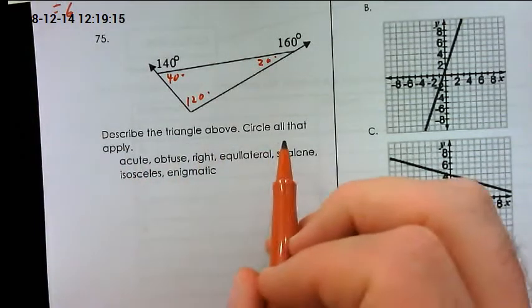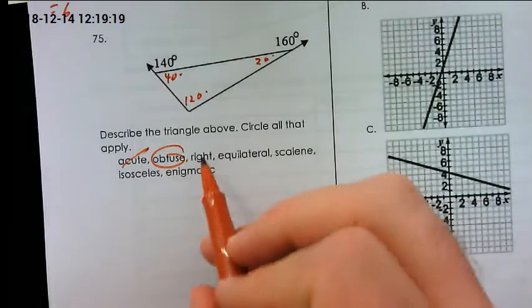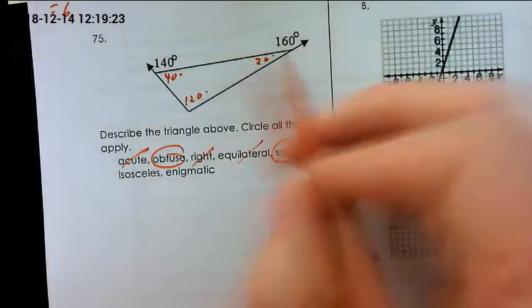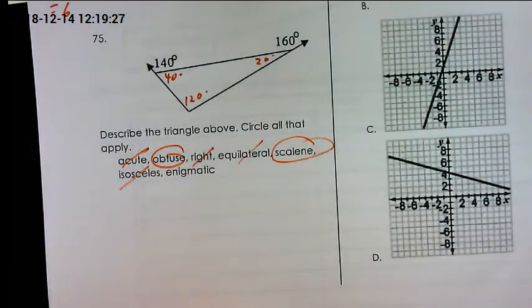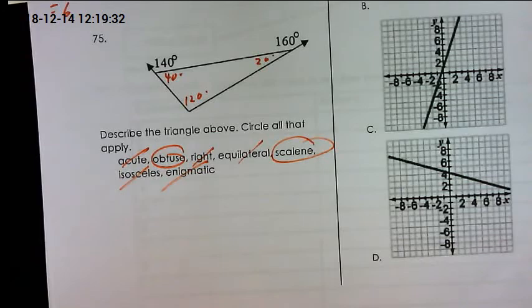So, describe the triangle above, circle all that apply. It's not acute. Obtuse would work because it has one obtuse angle. Right doesn't work. Equilateral doesn't work. Scalene works. All the angles are different, therefore all sides have to be different. Isosceles. If we don't have 2 angles the same, we can't have any sides the same, and that is not even something that matters. All right.